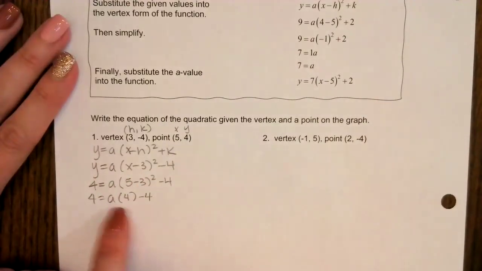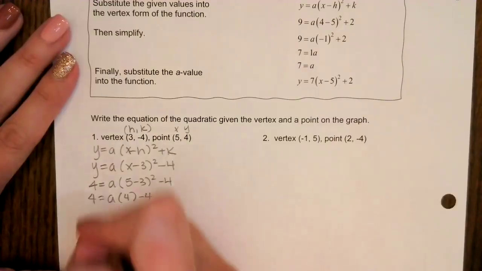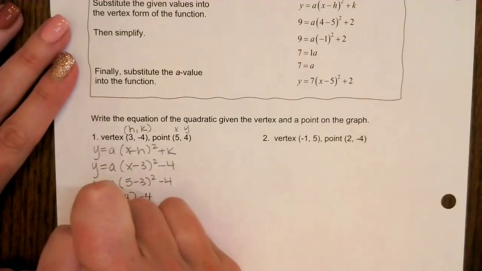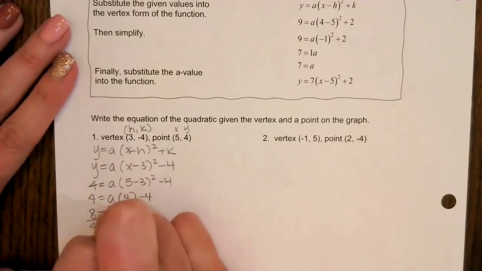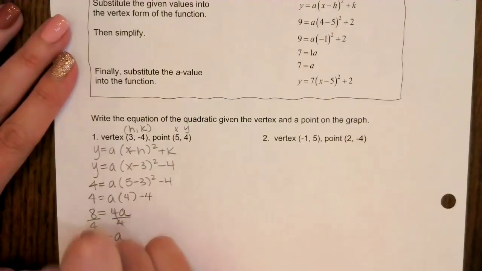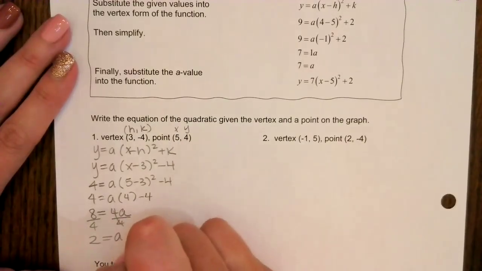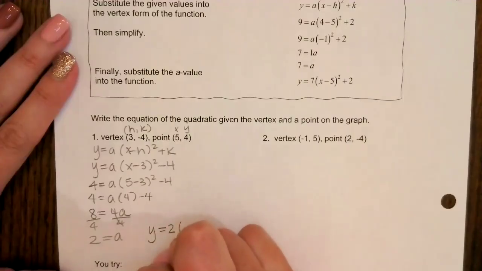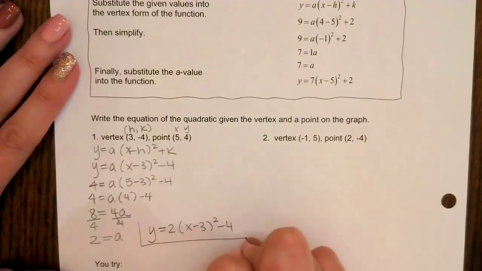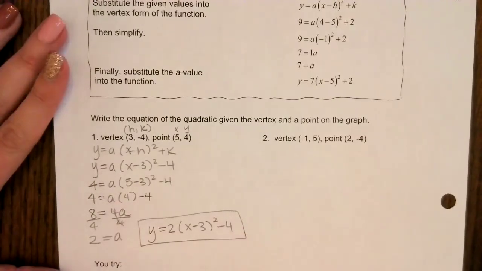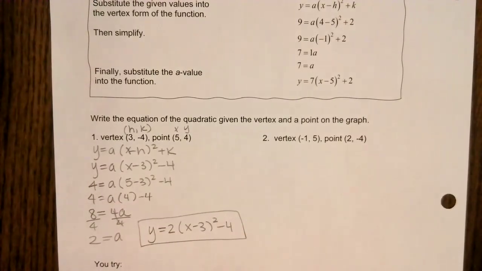We are solving for this a, so I need to bring this on over to the other side. So I'm going to add 4, and I get 8 is equal to 4a. I divide by 4, and so a is 2. So my equation would be y equals 2 times x minus 3 squared minus 4. We have now written the equation in the vertex form.